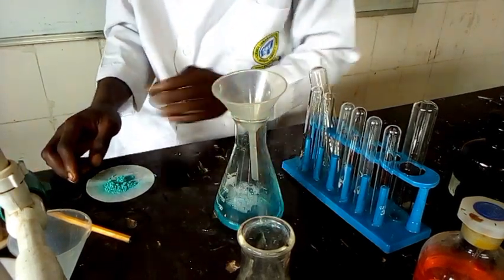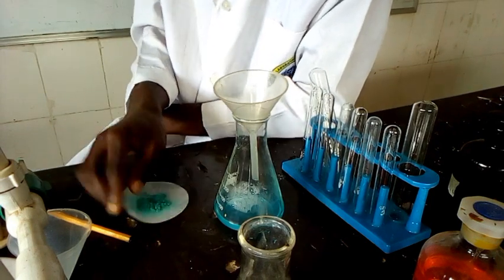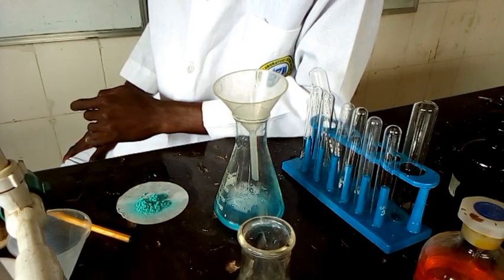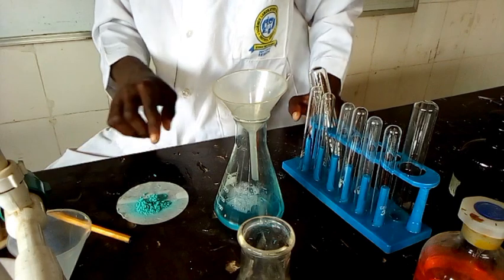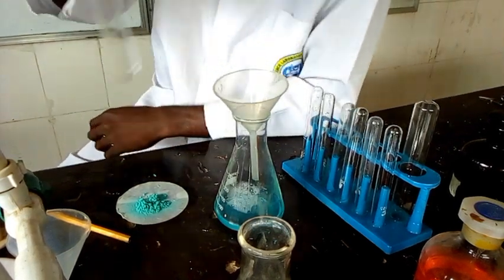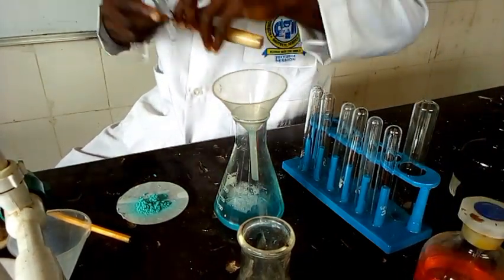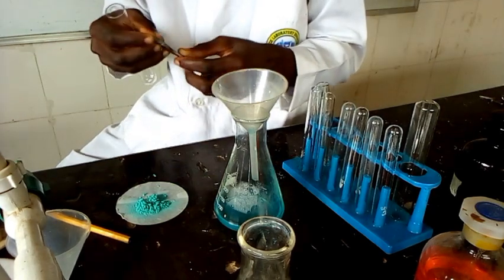We are meant to perform some tests on the residue and at the same time on the filtrate. On the residue, we are meant to put the residue in a boiling tube. This is a boiling tube, and you can hold the boiling tube using your test tube holder.